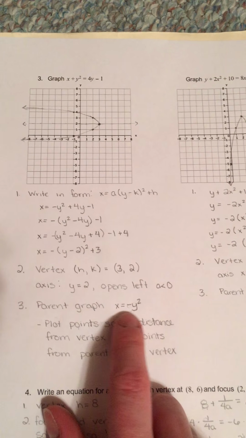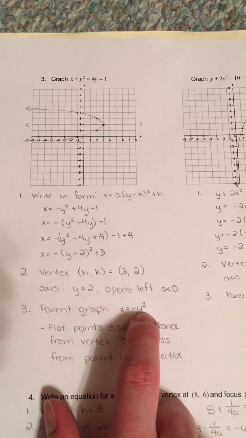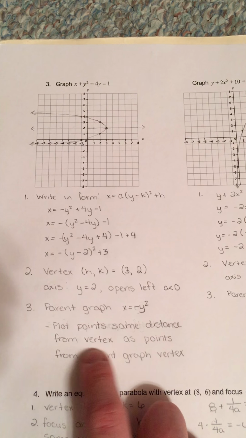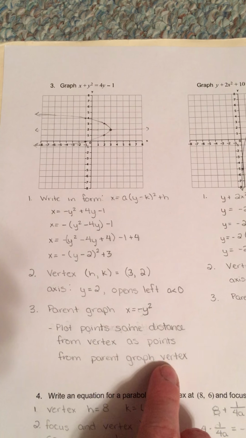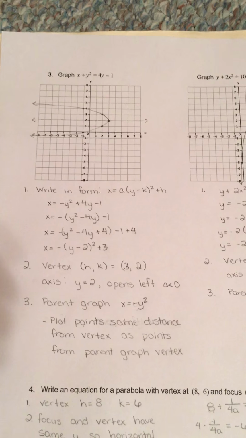And I used my parent graph to tell me how it should look, so I graphed x equals -y squared, and I use that to plot points the same distance from the vertex as points from the parent graph's vertex, kind of like we did in that first example of the graph.